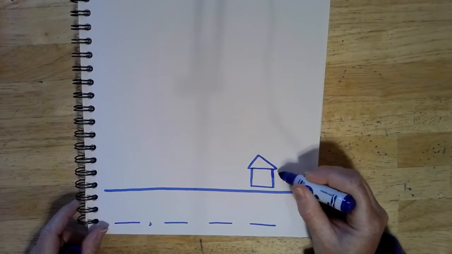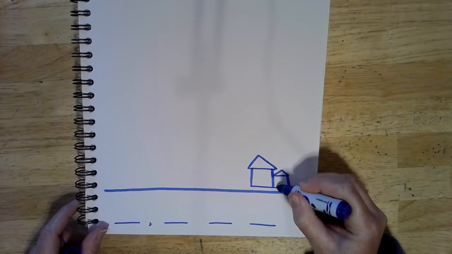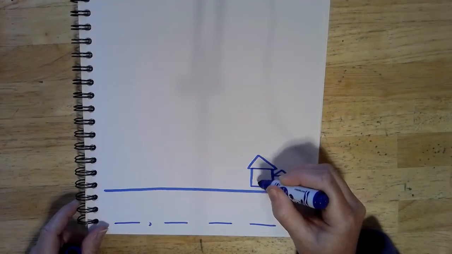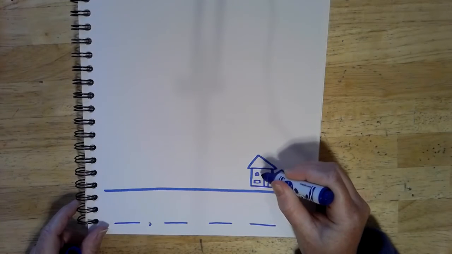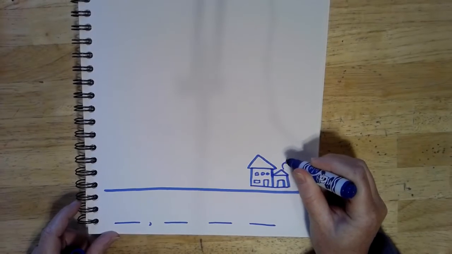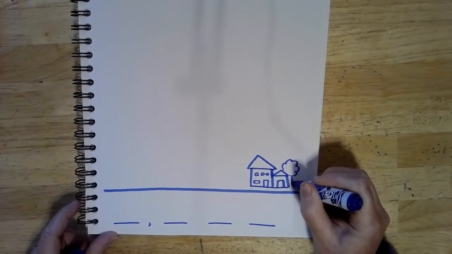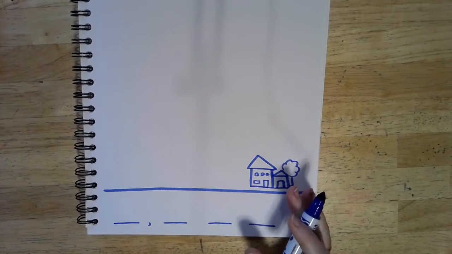Maybe a separate garage. These people are lucky they have a yard. Maybe it's a 2-story house. And maybe they even have, oh my goodness, a tree in their backyard. All right, so go ahead and draw a house.